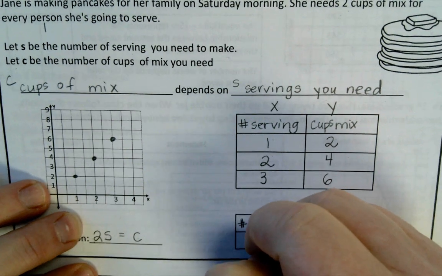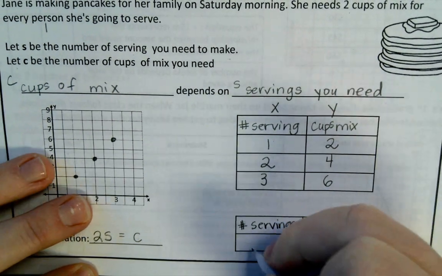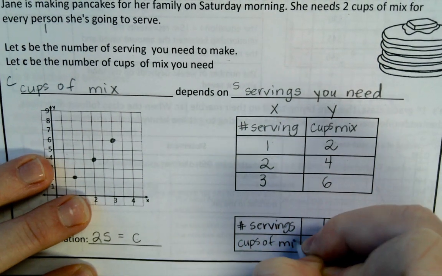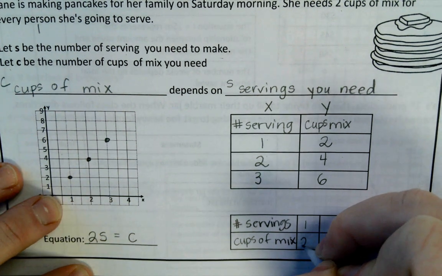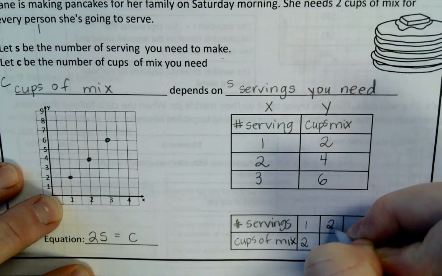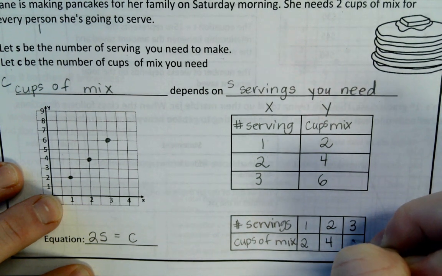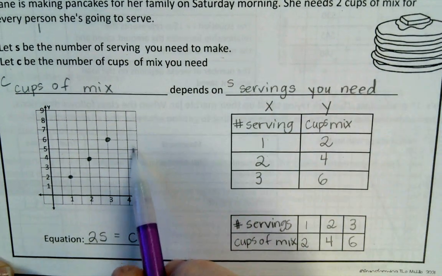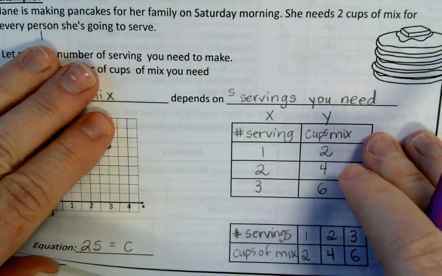Another way to look at this is a table. Number of servings and then cups of mix. So 1 serving, I'm going to have 2 cups of mix. 2 servings, I'm going to have 4 cups. 3 servings, I'm going to have 6 cups. There are just 3 different ways to do this, and we also have our equation. Okay, so turn it over.